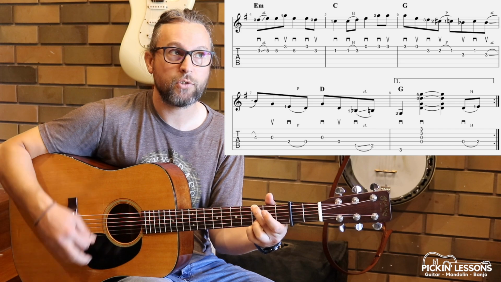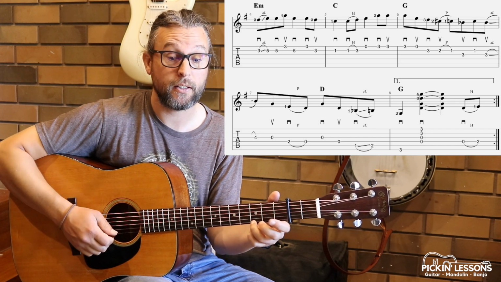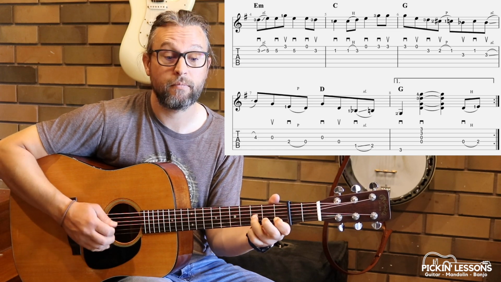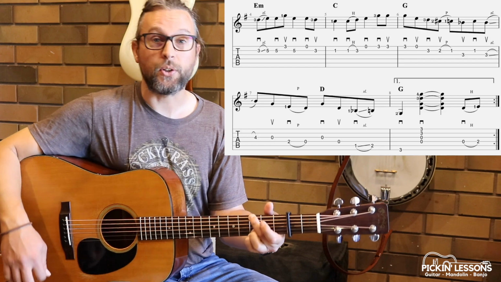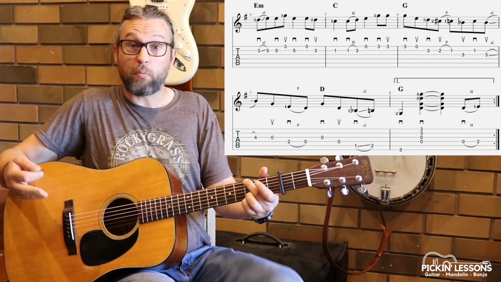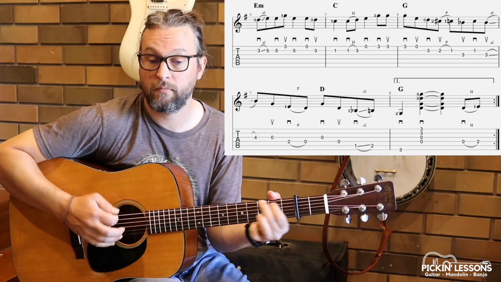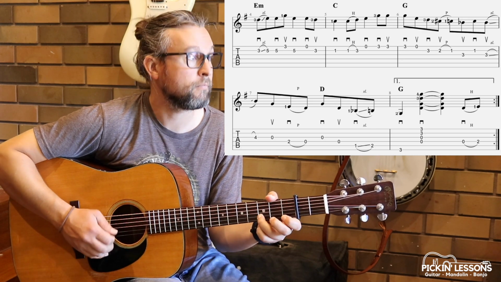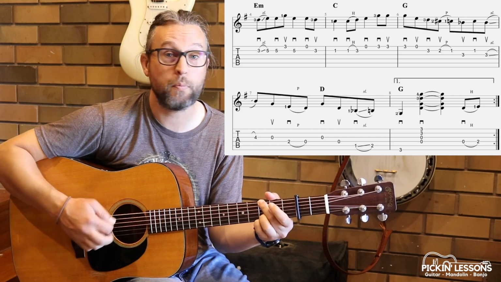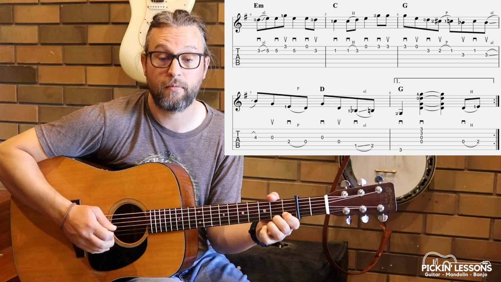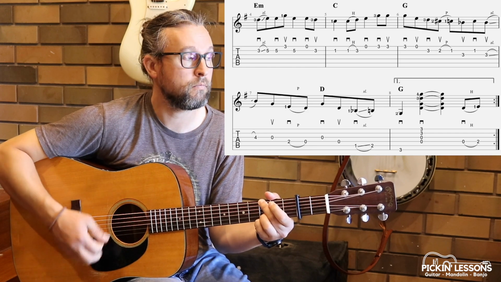That's a great sort of tag lick at the end of a phrase or end of a passage. It works really nicely. With the slows in there, it's quite straightforward to play once you get to know it. Nice to just loop it. You can work on that.